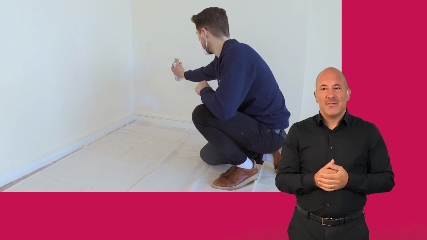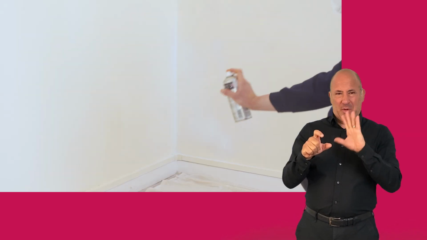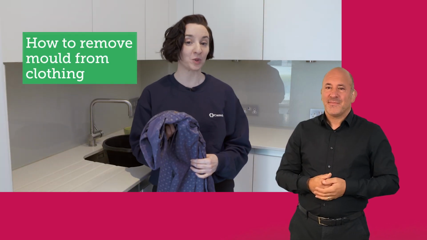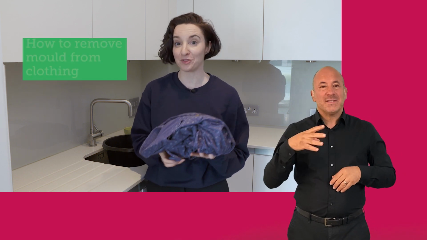Finally, spray a stain blocker like this over the affected area to stop the mould from coming through again. This spray contains noxious fumes, so make sure you wear a mask to stop you breathing in the fumes. Once that's done, let it dry and decorate as normal. If you find mould or mildew on your clothing, white vinegar has proved to be a good way of killing and removing it.